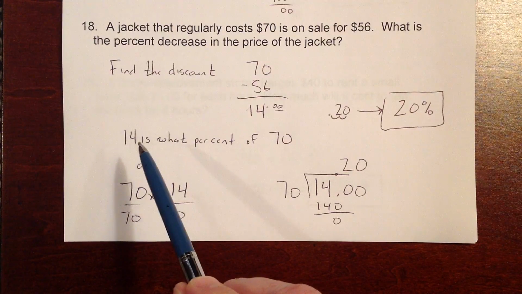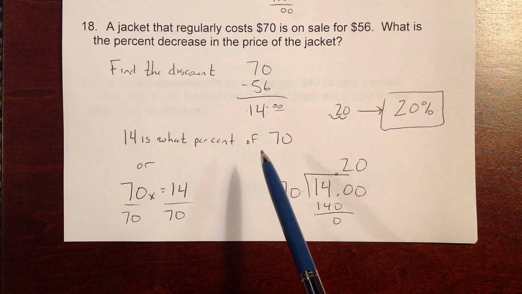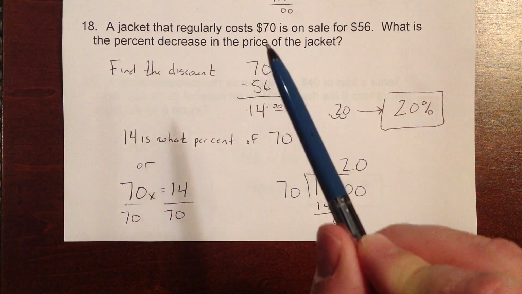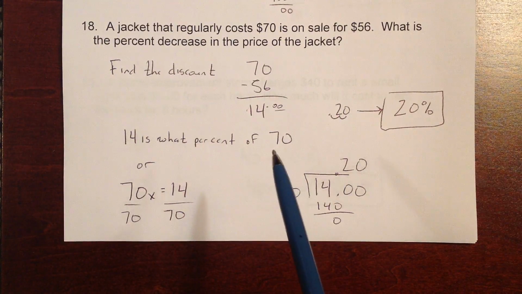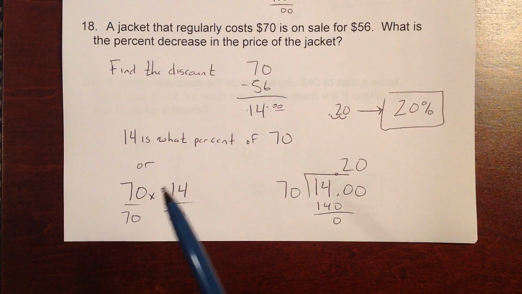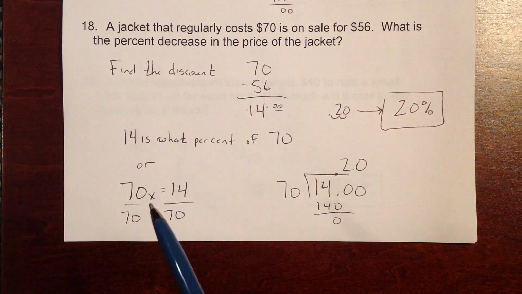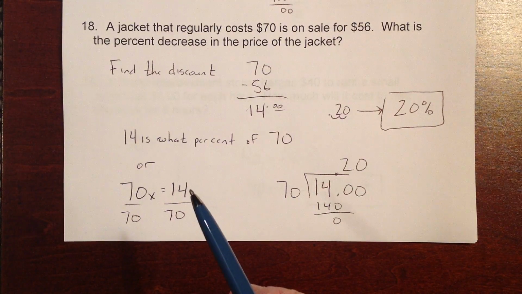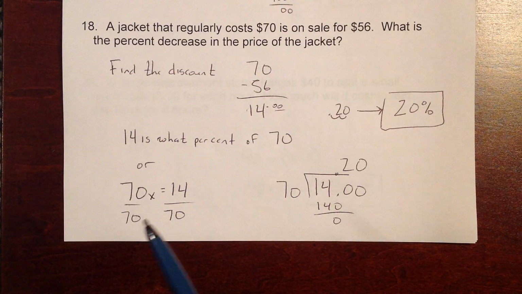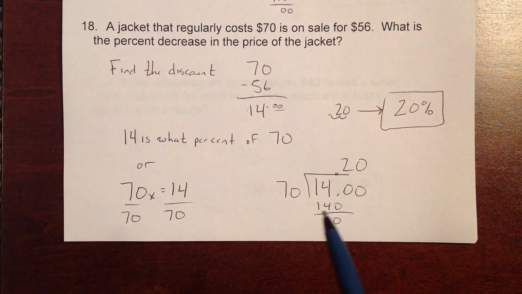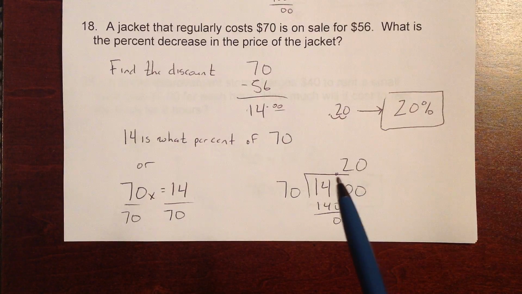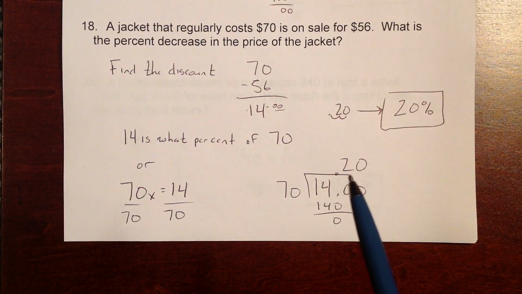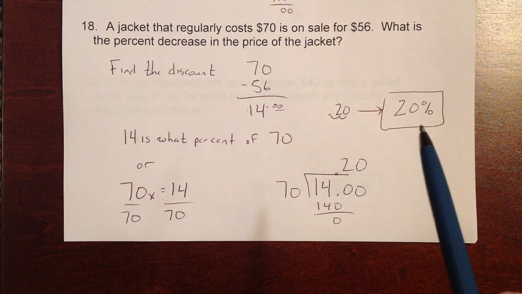And you have to ask yourself, 14 is what percent of 70? If you want to take a shortcut, you can simply divide 14 by 70. Or you can set up a one-step equation and say 70 times some percent in decimal form will equal 14. You divide both sides by 70, and you're going to get a decimal, 0.20. Well, for the percentage equivalent, you'll have to move the decimal 2 places for 20%.